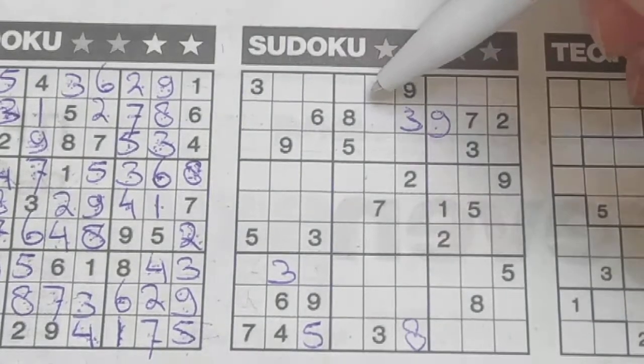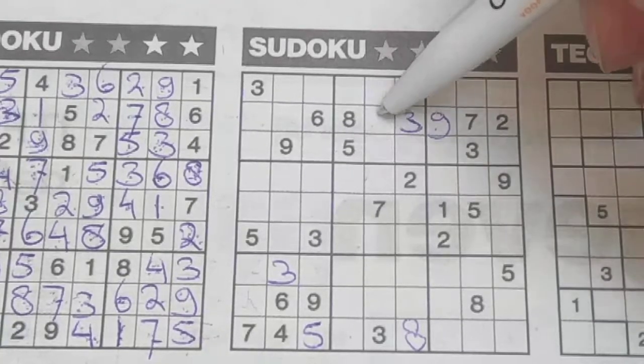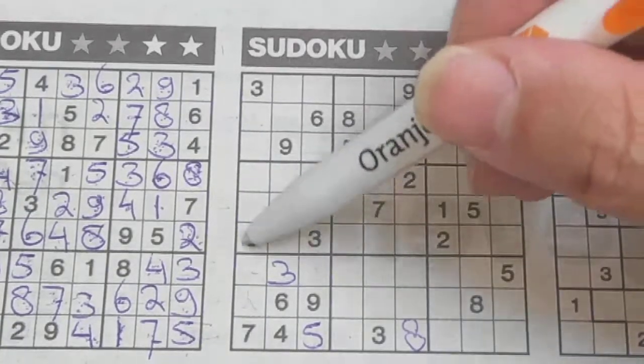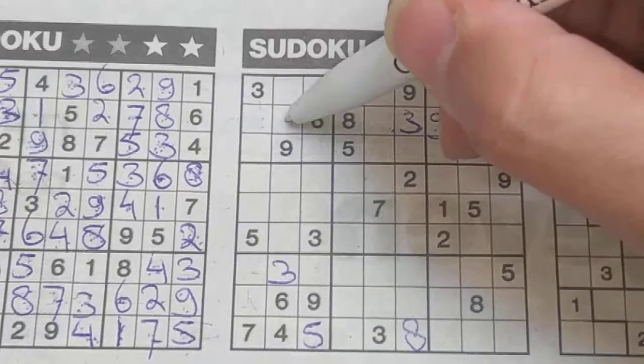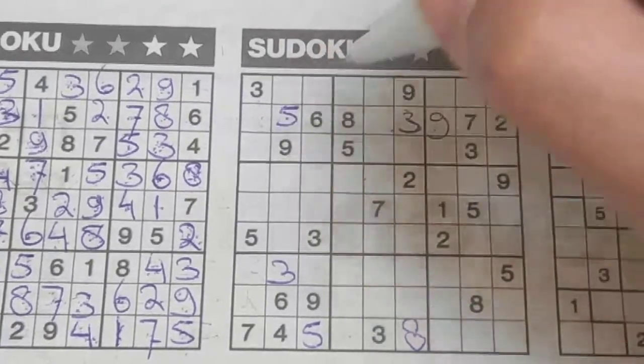One of the missing numbers is a 5. I see here 5. No 5 in this box. There are 5. No 5 in that box. One box left for the 5. Should be here.